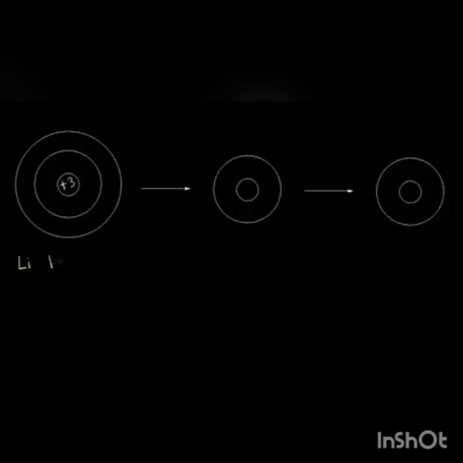The electron configuration is 1s2, 2s1. So we have 2 electrons in the 1s orbital. So we can go ahead and put those 2 electrons in the 1s orbital like that. And then we have one more electron, and that electron is going to go into the 2s orbital like this. And so that would be a very simple picture of the neutral lithium atom.